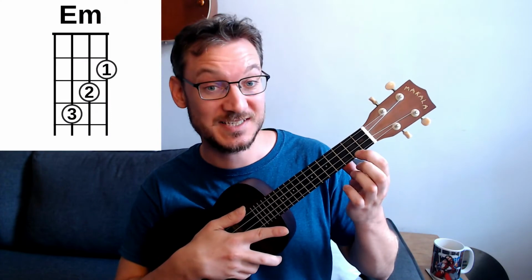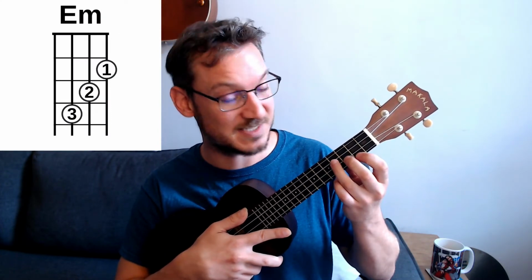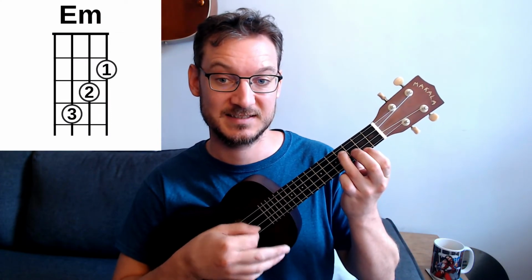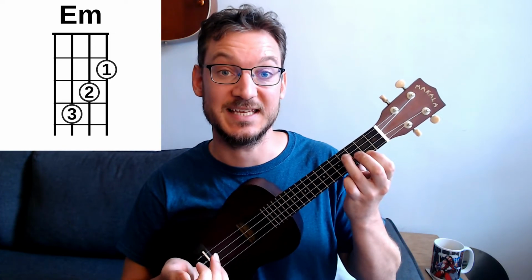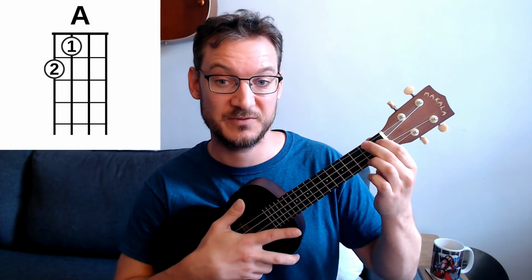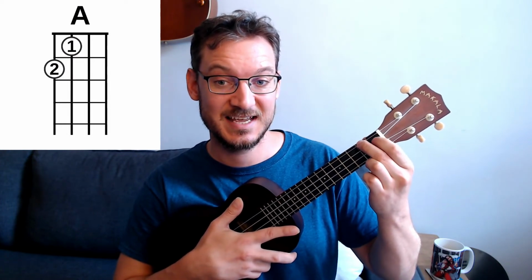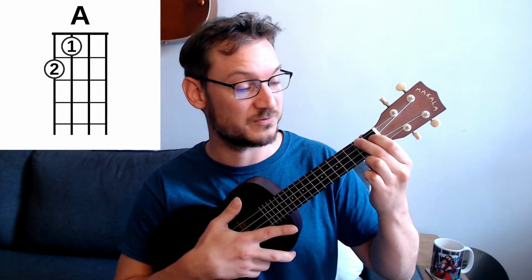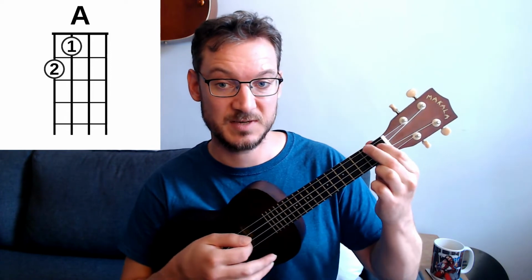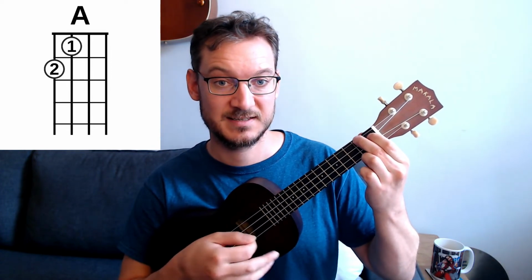Next we have E minor. It's the 1st string, 2nd fret, and then you build a little staircase from there like this. That's a nice way to play E minor. An A major chord is just like this, middle finger up top, and then index on the 3rd string, 1st fret. Okay, middle finger's in the 2nd fret here. That's an A chord.